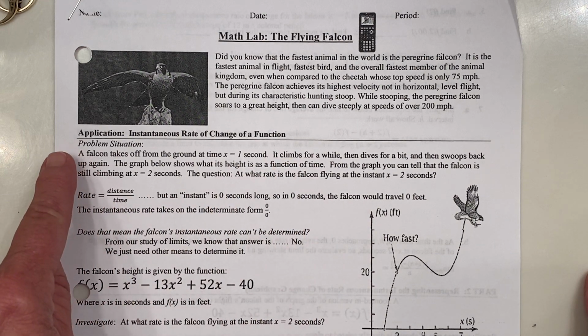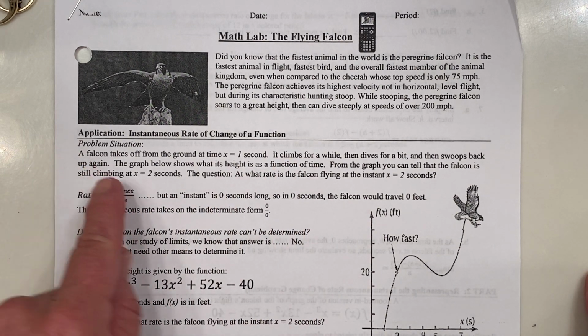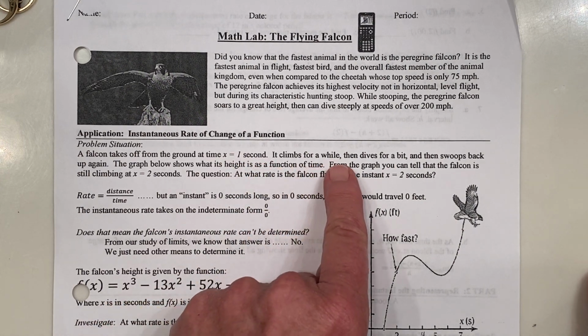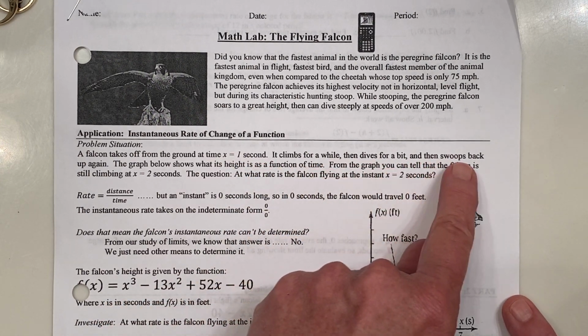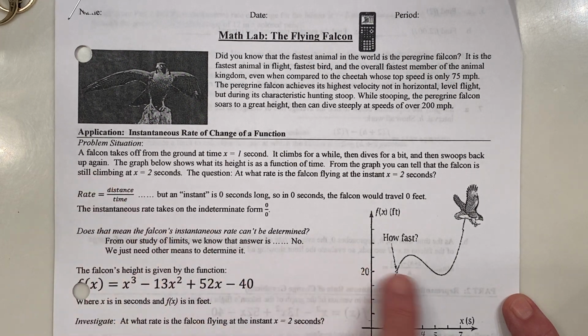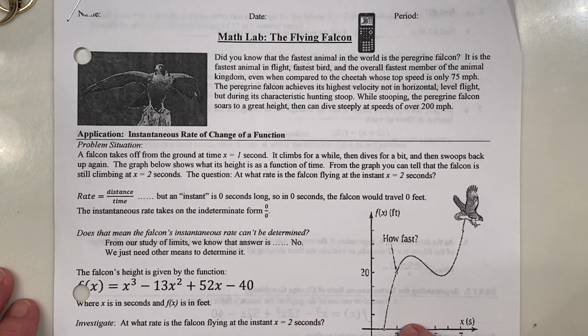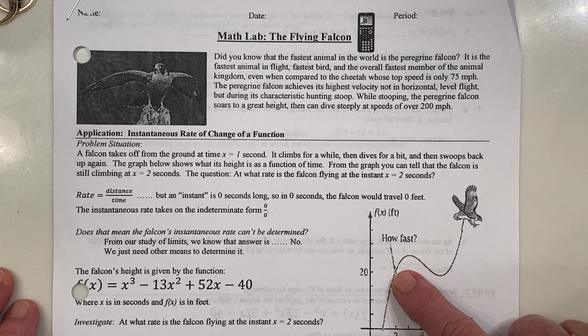Here's our problem situation. A falcon takes off from the ground at time x equals 1 second. It's going to climb for a while, then dives for a bit, then swoops back up again. The graph below shows what its height is as a function of time. From the graph, you can tell that the falcon is still climbing at x equals 2 seconds. The question: at what rate is the falcon flying at the instant x equals 2 seconds?